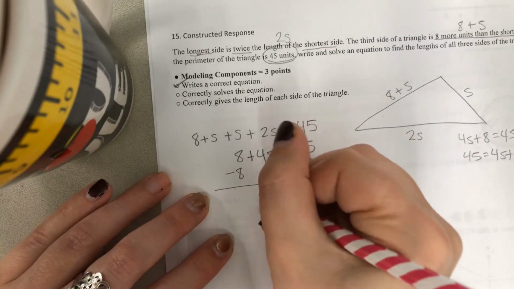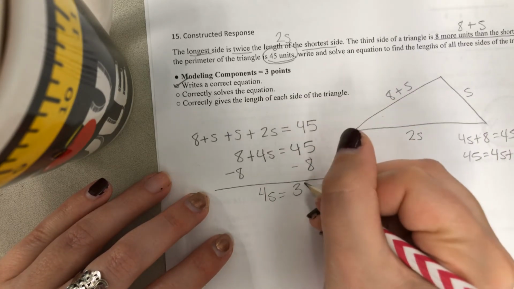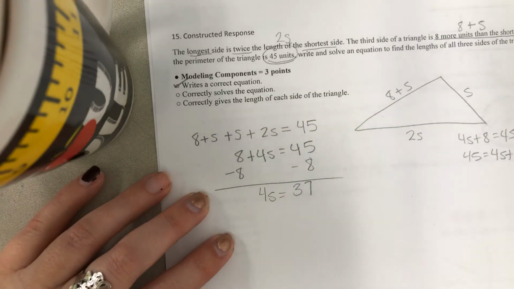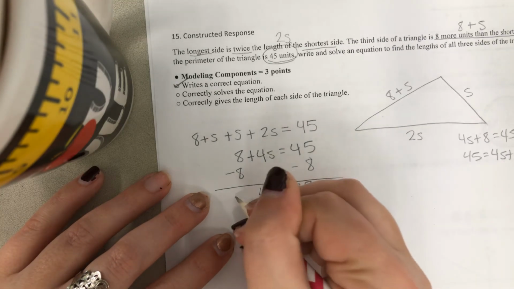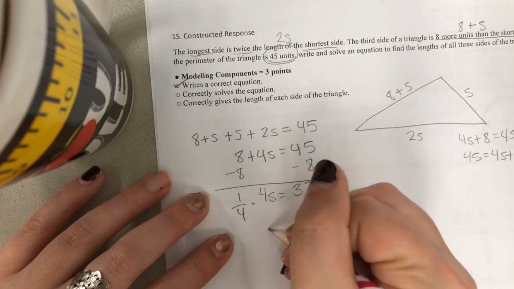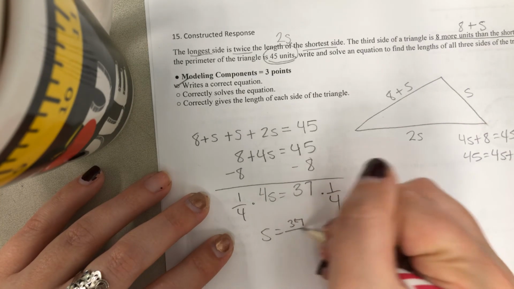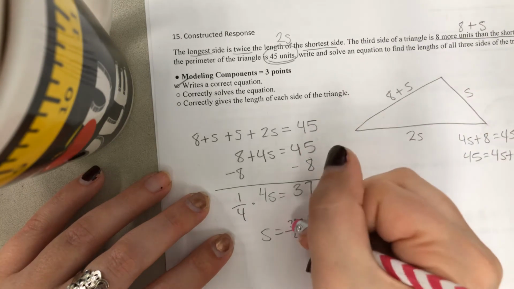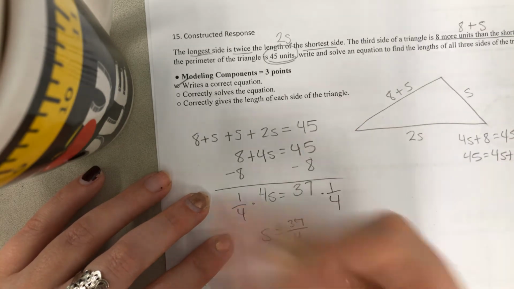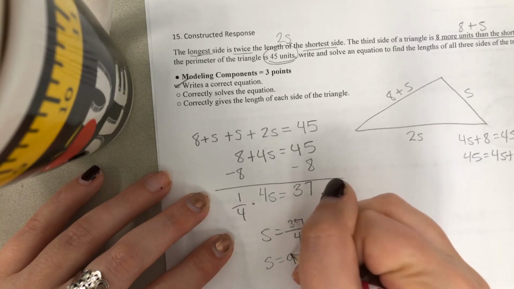We made a 2-step equation. 45 minus 8 gave me 37. And then I multiply by my reciprocal. So s is equal to 37 divided by 4. And 37 divided by 4 is 9.25.